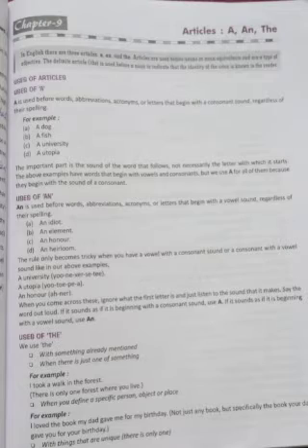So now we will learn about the uses of articles. First, we will learn the uses of a. The article a is used before words, abbreviations, acronyms, and letters that begin with a consonant sound, regardless of their spelling. For example, a dog, a fish, a university, a utopia.